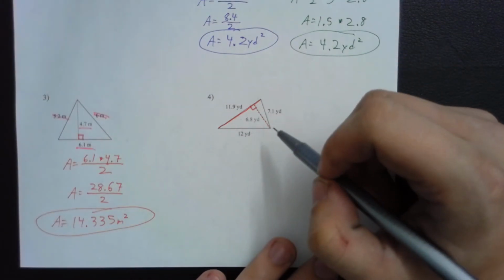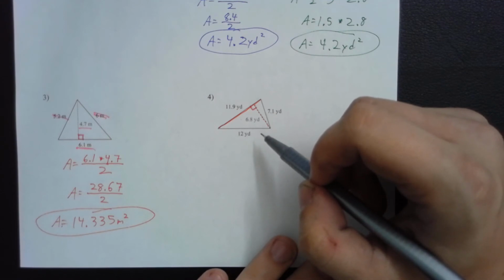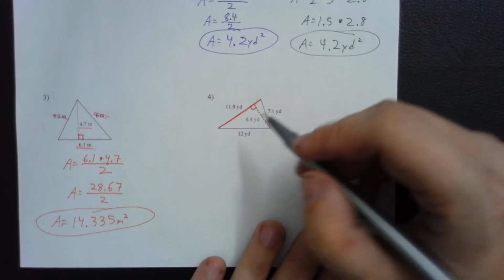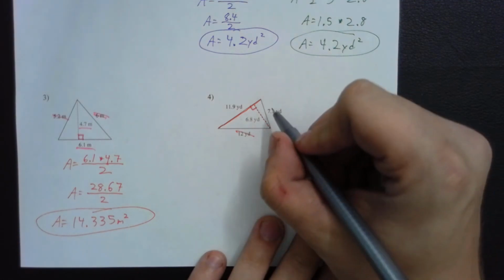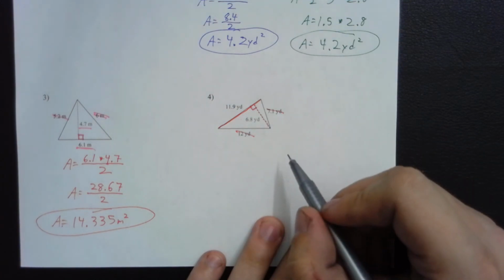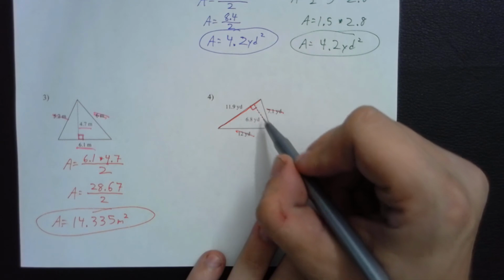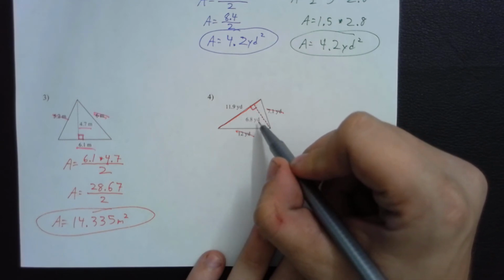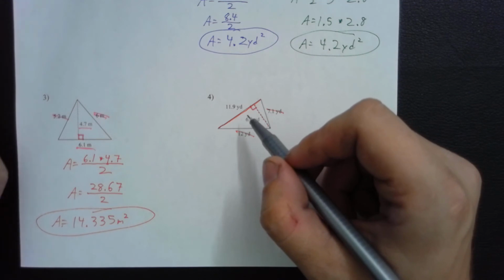So let's flip our paper back right side up, and we can see now, while it looks like the 12 is our base, it's not. The 12 is just a diagonal line that's turned sideways. So we are not going to use our 12, and we are not going to use our 7.1. The only two lines that are attached to this 90-degree box is 6.8 and 11.9. So those will be the two numbers I use.